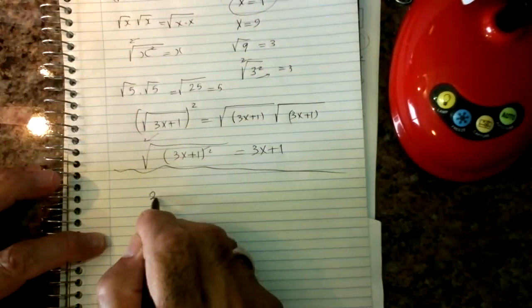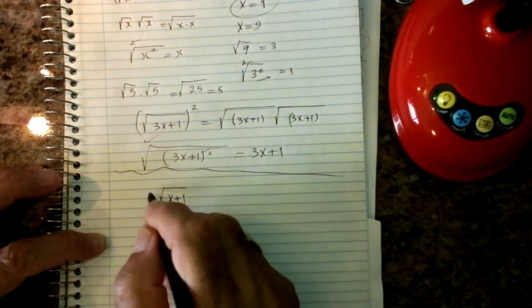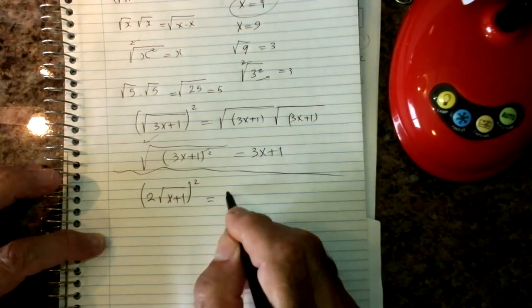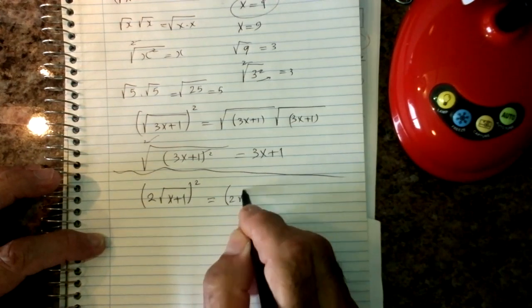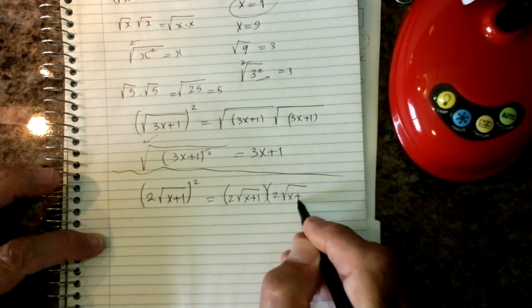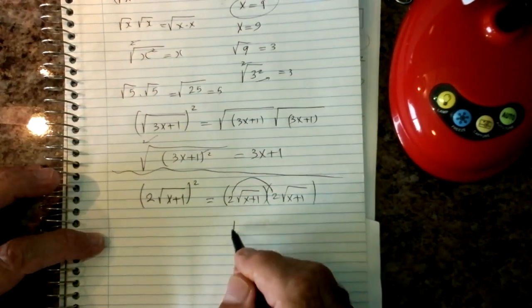What if you have a number next to the radical like this? When you raise it to power of 2, again it would be 2 radical x plus 1 times 2 radical x plus 1. These two numbers, when you multiply, is 4.